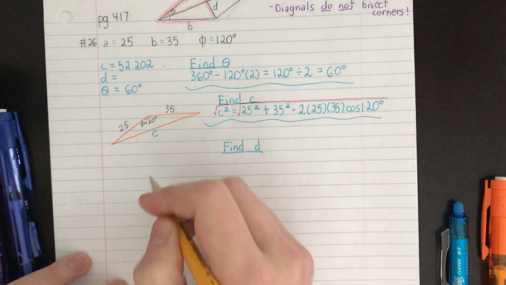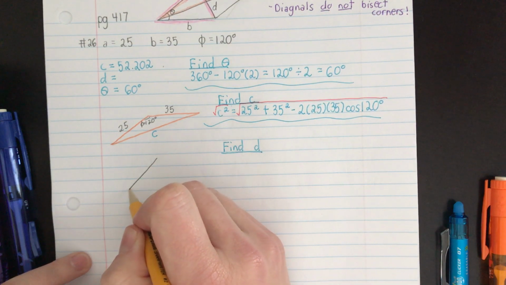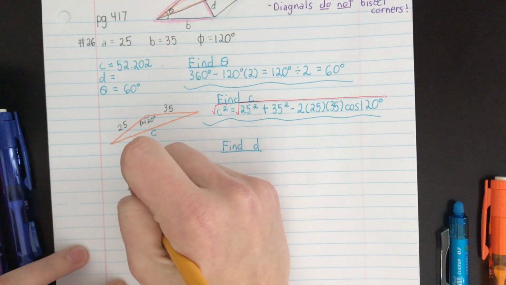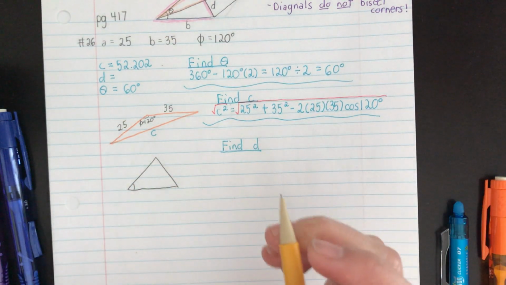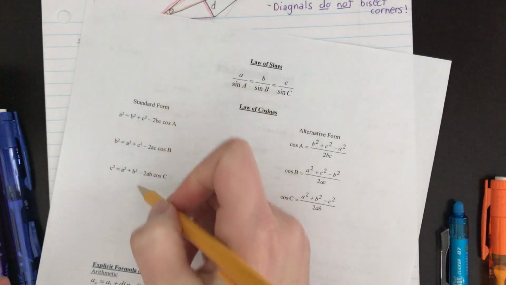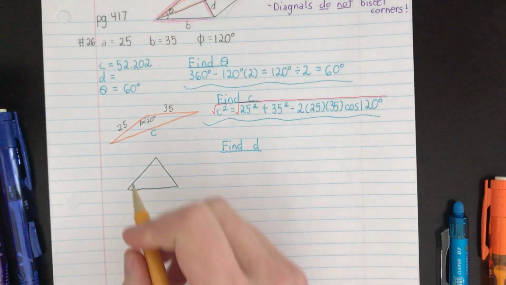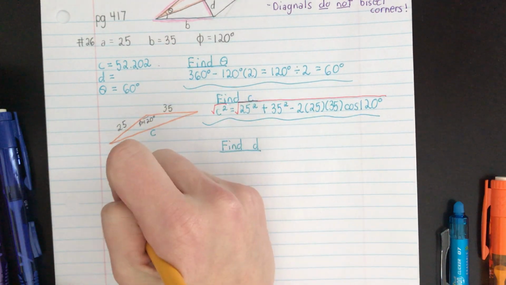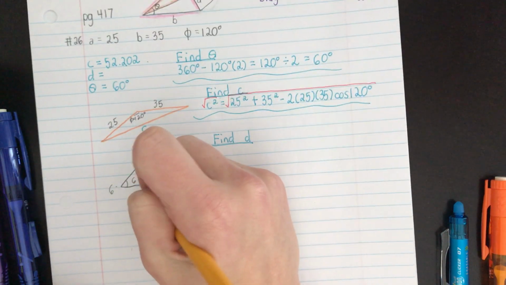So for this triangle, we know a couple of things. We know theta. It's confusing because there is no D, obviously, in our law of cosines. So we're going to relabel this. We know this is theta, and theta is 60. So this is 60 degrees.